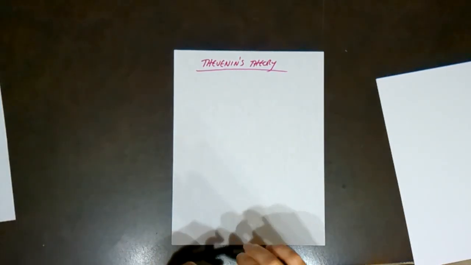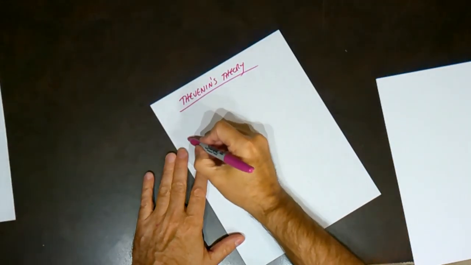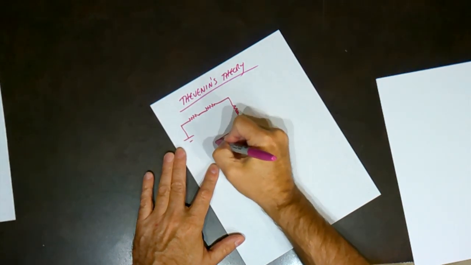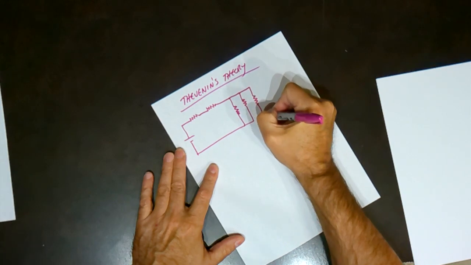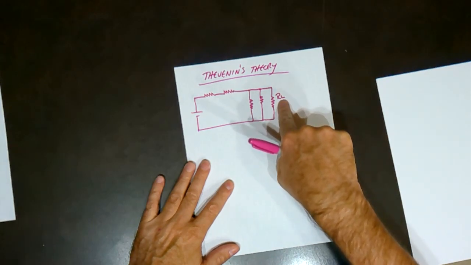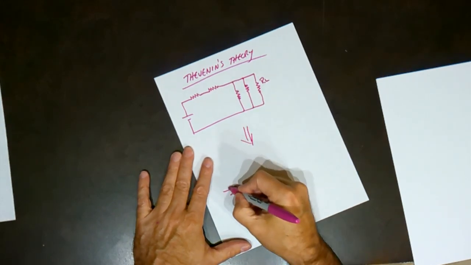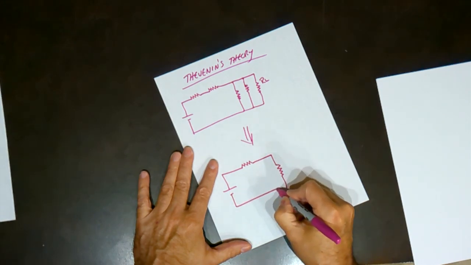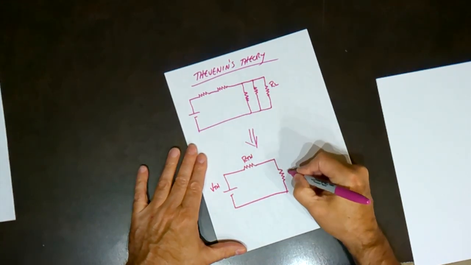And last on the test, Thevenin's theory. The idea of Thevenin's theory is to be able to take a complex circuit with a load and simplify it down to represent Thevenin's equivalent circuit that looks like this, where this is V Thevenin, R Thevenin, and RL.